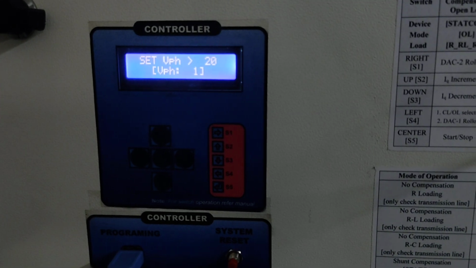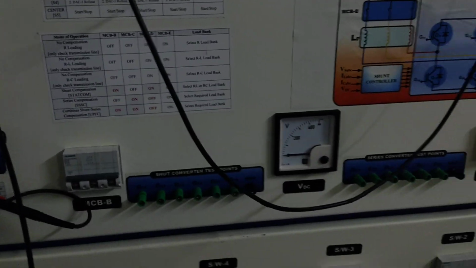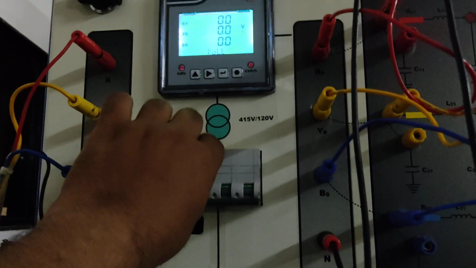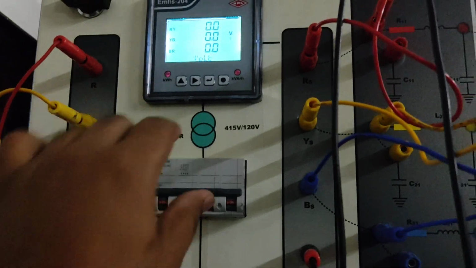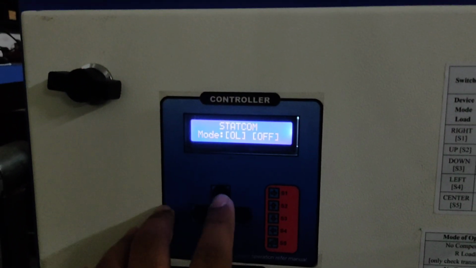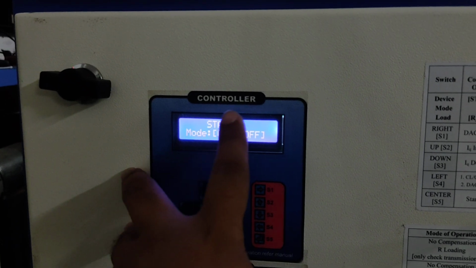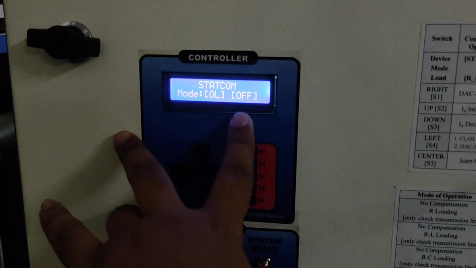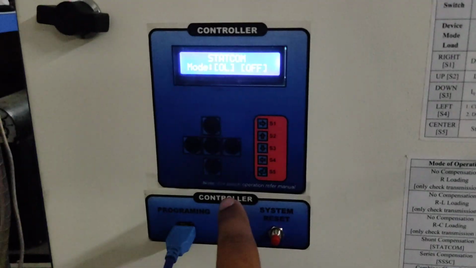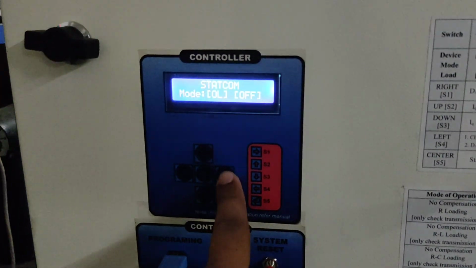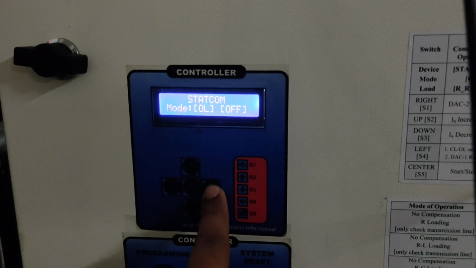Now you can make sure your MCB positions are turned on properly. Then you can turn on the MCBA. After you turn on the MCBA, the display will be updated. You can observe this STATCOM OL means open loop and the mode is off. By pressing this button you can change the mode from open loop to closed loop.